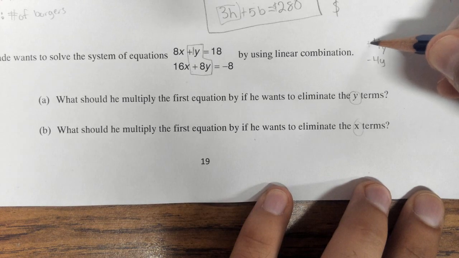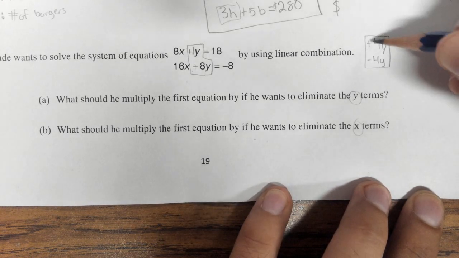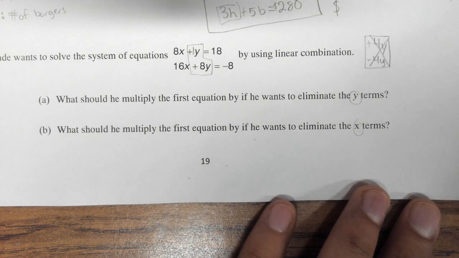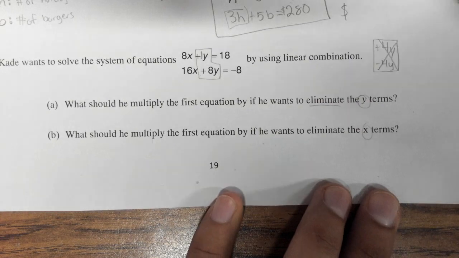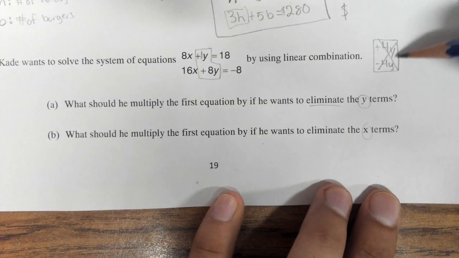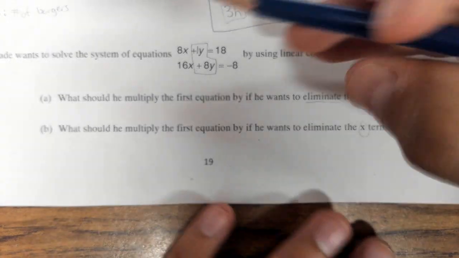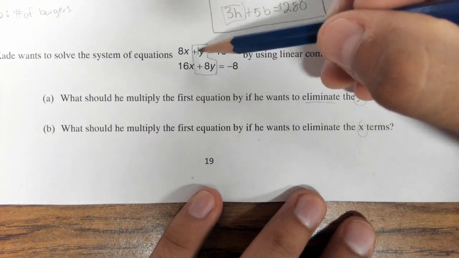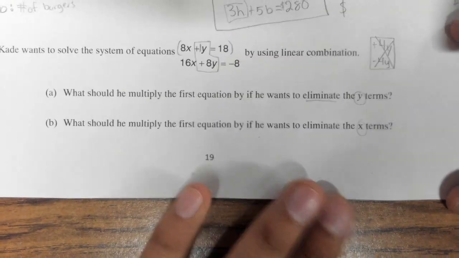So when we have one that's positive, one that's negative, and they have the same type of term, that creates a zero pair, and that gets them both to go away, right? That causes both of those things to eliminate. So I have to figure out, what do I multiply one of these by so that we have the same term for both? To do that, you always go to the smaller number. So 8 is my bigger number, so we're going to go to the smaller number. What do I multiply that by so that it cancels out?